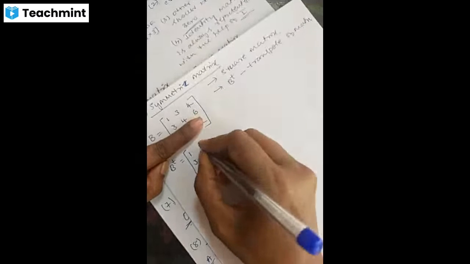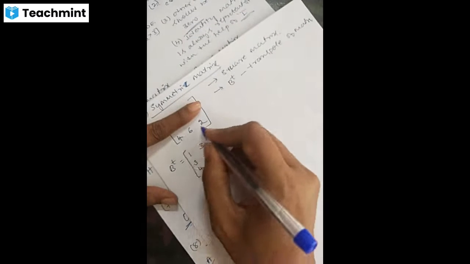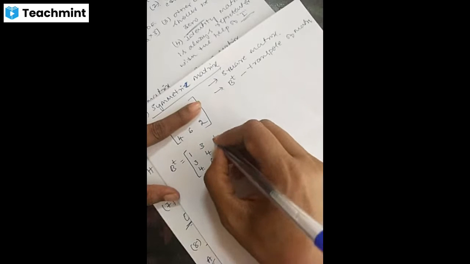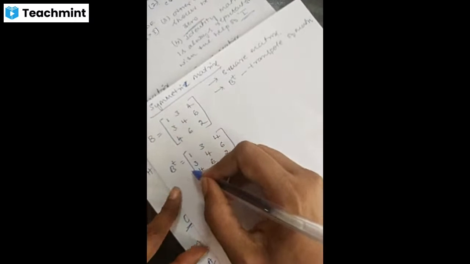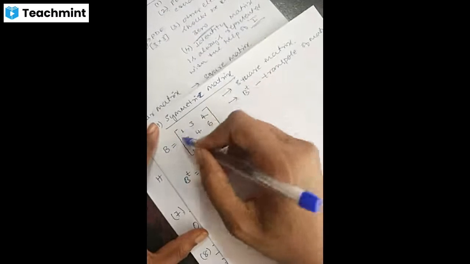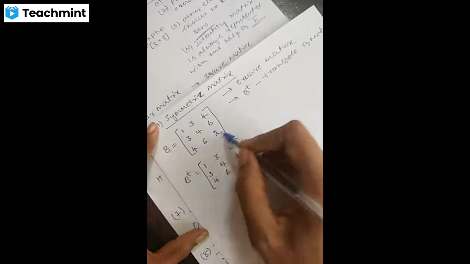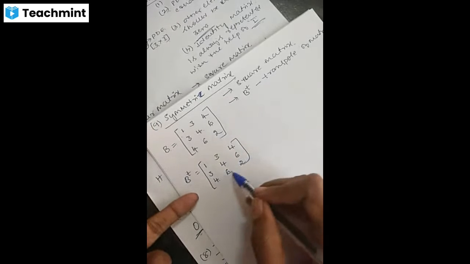The second row values 3, 4, 6 become the second column values, and the third row values become the third column values. Even after transposing, the matrix remains unchanged. Look at B: 1, 3, 4, 3, 4, 6, 4, 6, 2. B transpose is also 1, 3, 4, 3, 4, 6, 4, 6, 2.